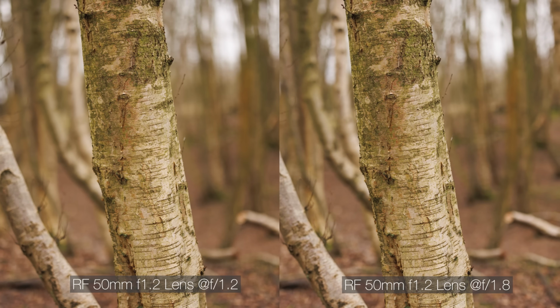I'm doing it because if it was me looking for these lenses, this is what I would be wanting to check the difference of. Is there a major difference between f1.2 and f1.8? So we're going to look at that now. We're going to look at the expensive lens and compare it with the other one.